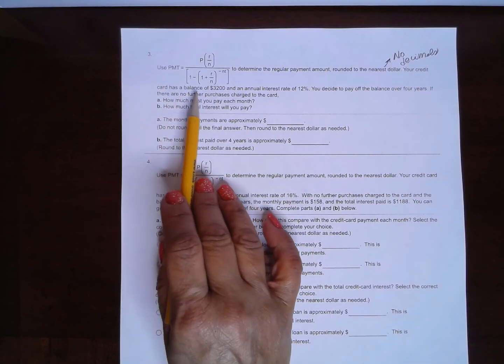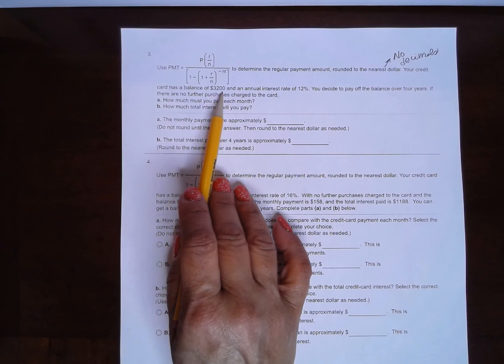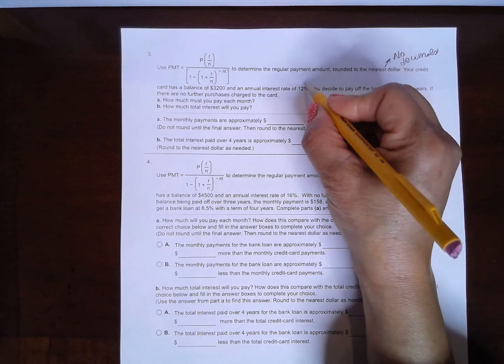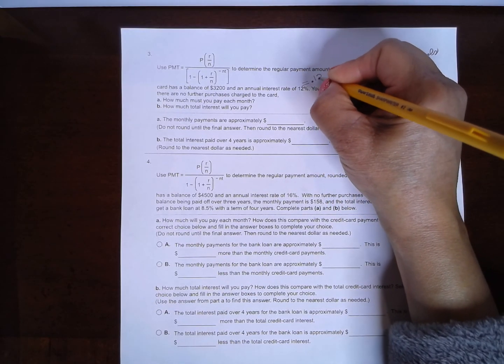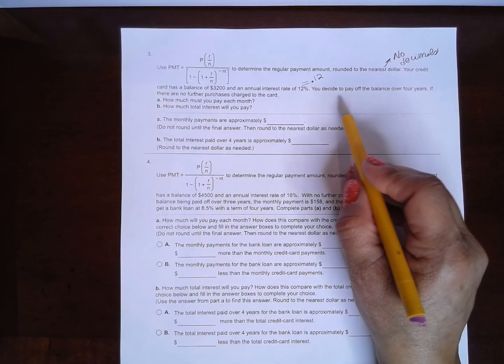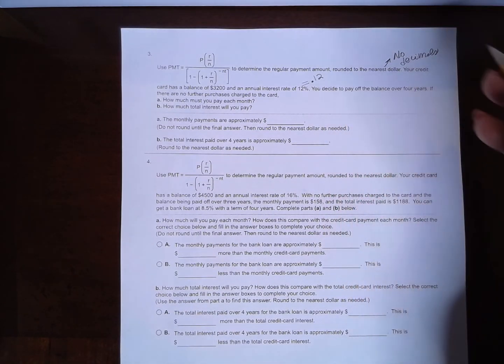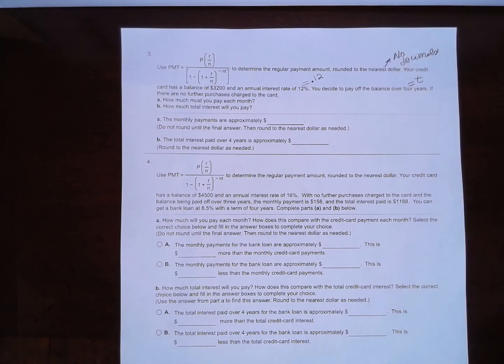Your credit card has a balance of $3,200, and the annual interest rate is 12%. Turn that into a decimal as soon as you see it. You decided to pay off the balance over 4 years, so this is a time period of 4 years. If there are no further purchases charged to the card, how much do you pay each month?